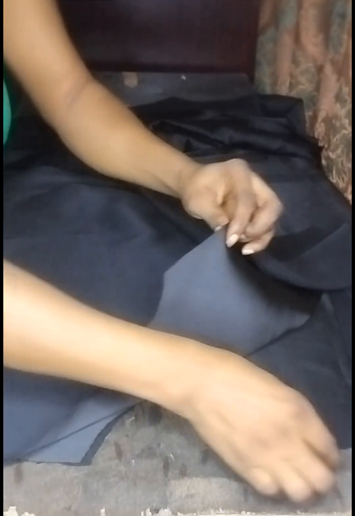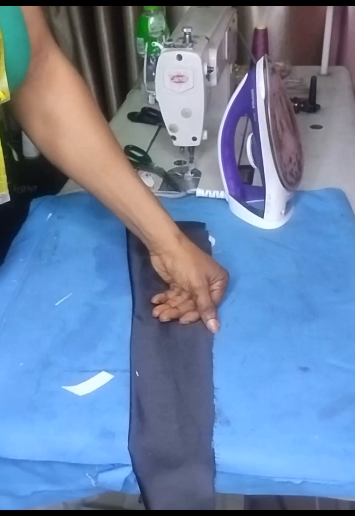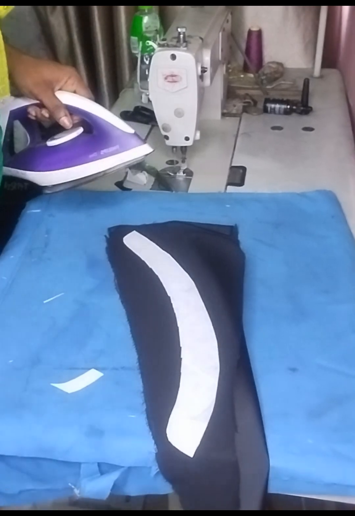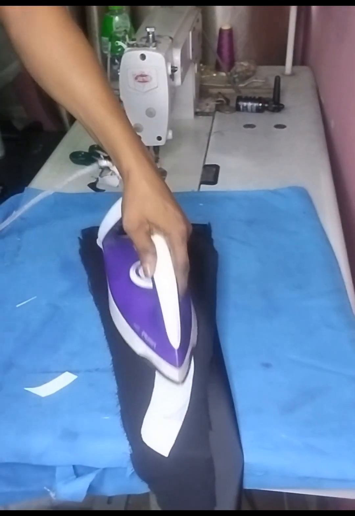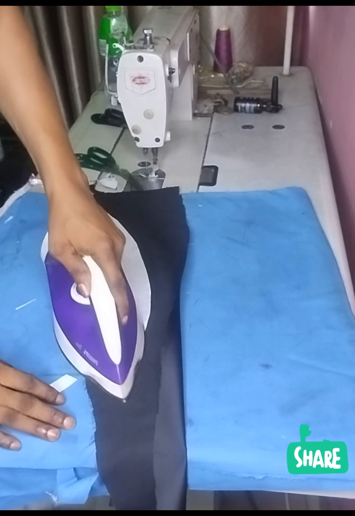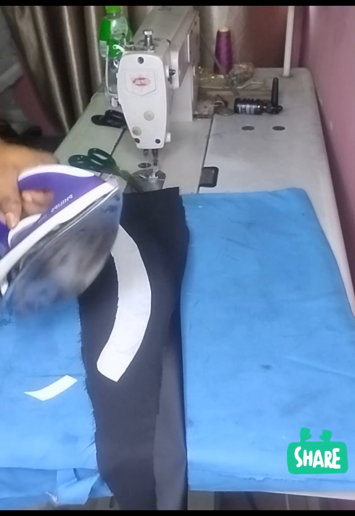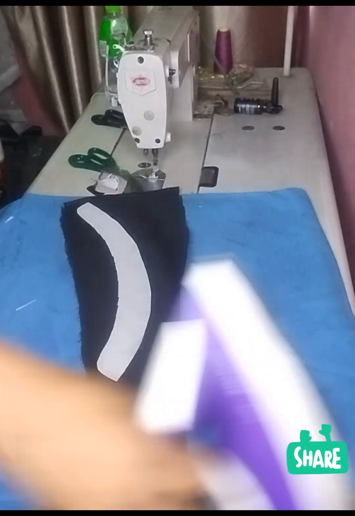So after joining the shoulders together, the next thing I will do is to go ahead and cut my collar for this dress. So remember to take measurements of your round neck before you cut out the collar. So this is what my collar looks like. The white thing you're seeing is the paper gum, collar gum, sorry. So if you want to buy it, when you go to the market, tell them to give you collar gum. So I cut it in a C form.